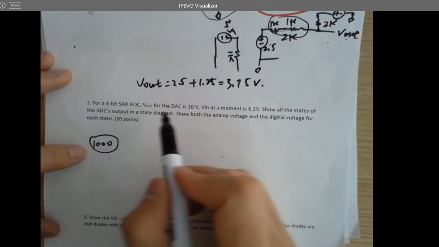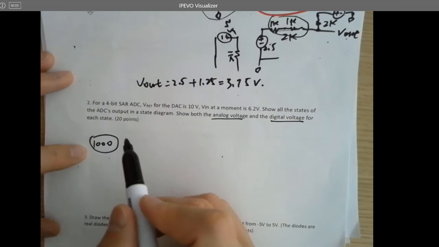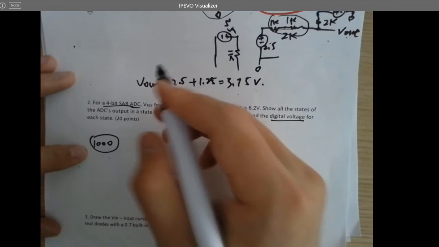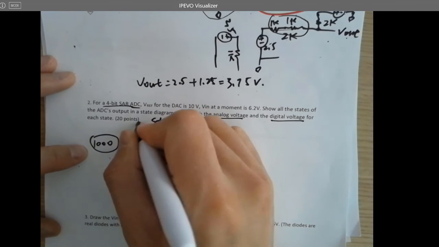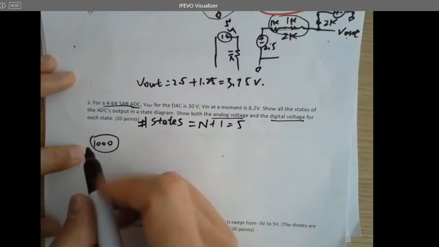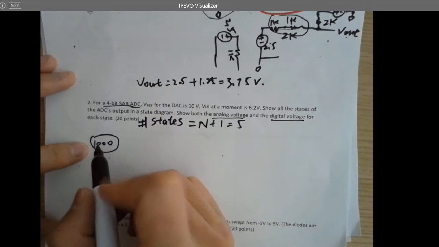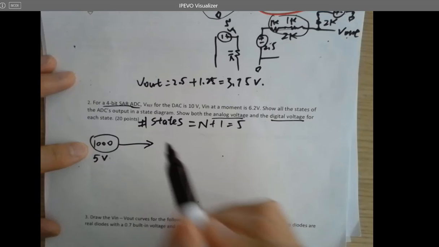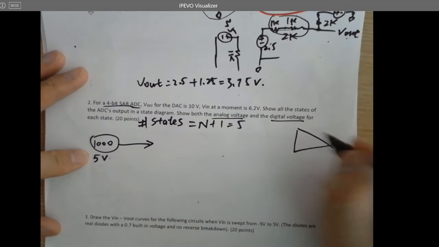If you look at the problem, it's asking you to show the digital voltage and analog voltage, the two voltages and the state. If this is a 4-bit SAR ADC, how many states do you have eventually? N plus 1, which is 5. You just need 5 states. And that's 1, 0, 0, 0, which is digital, and the analog voltage will be 5 volts. And what's next? 5 compared to 6.2 is smaller.